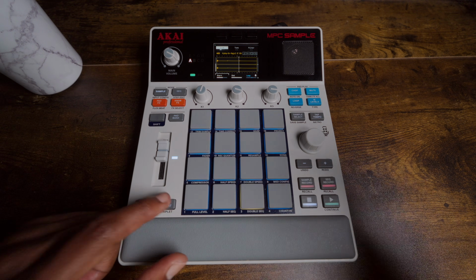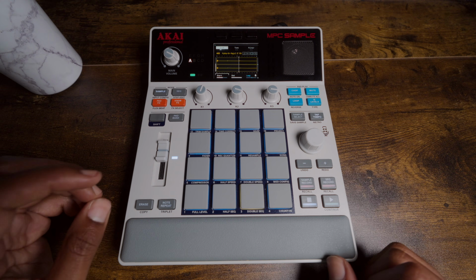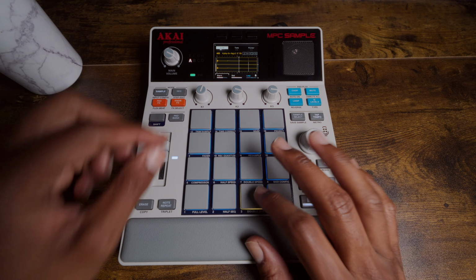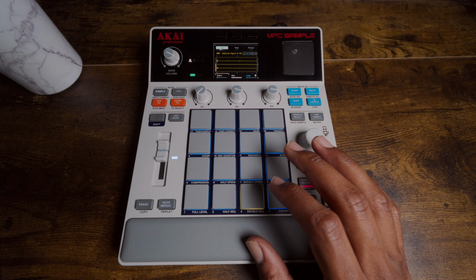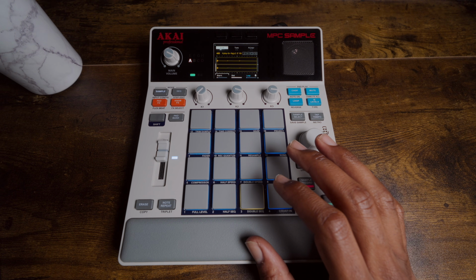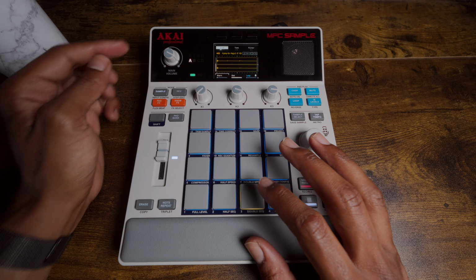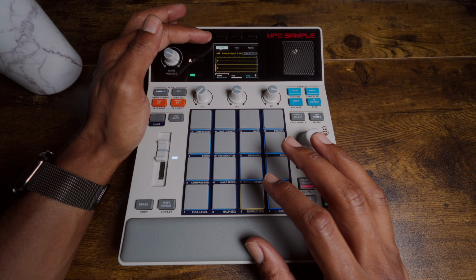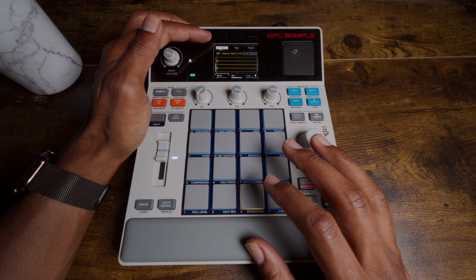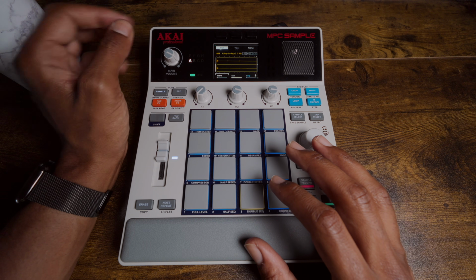Well, a tip for the beginners out there. You might not necessarily want to use the entire sample, right? Don't sleep on the trim button here, which is naturally engaged by default on the MPC sample.